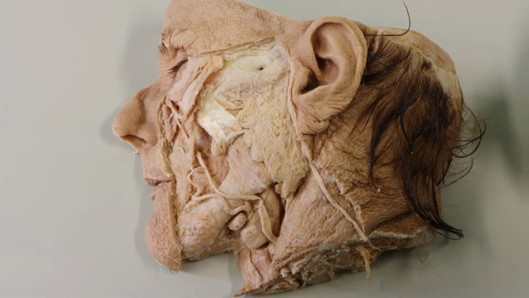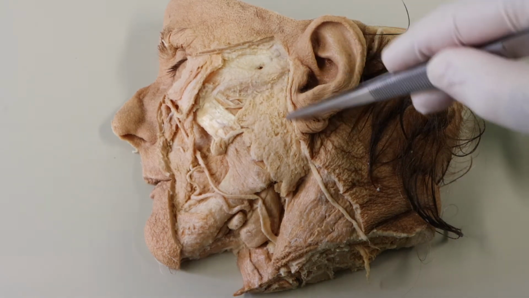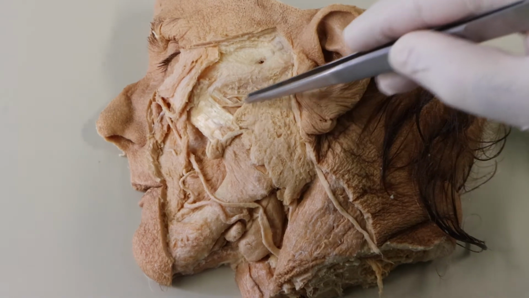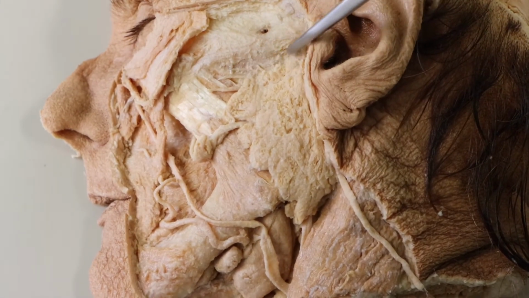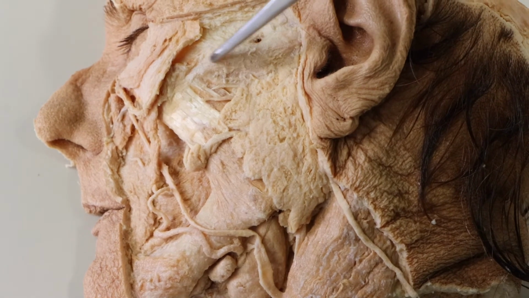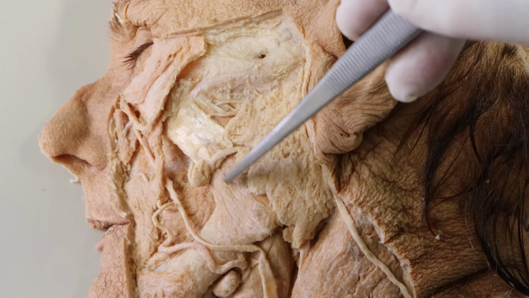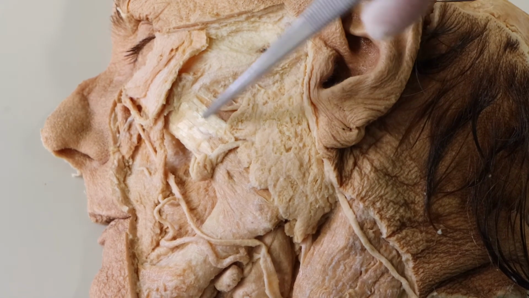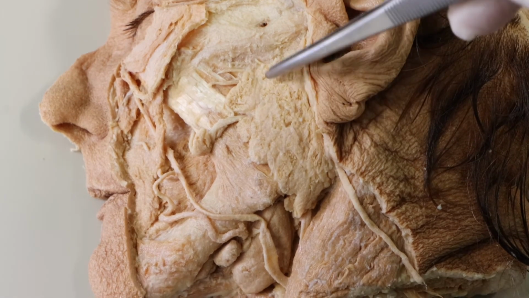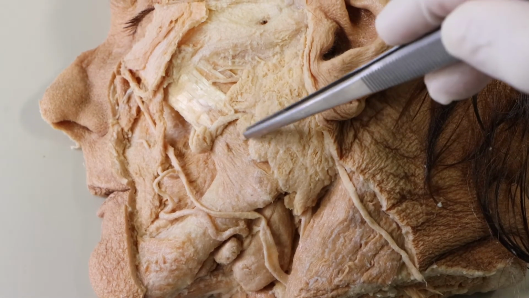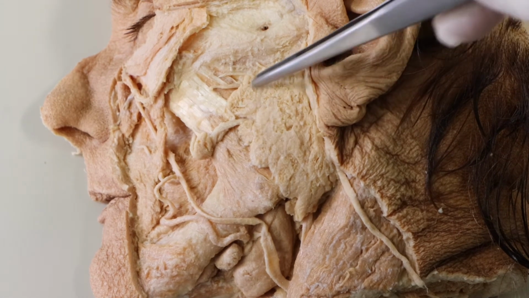Regarding the major salivary glands, this is the area of the parotid gland. As you see here, it's almost triangular in shape. Here is the cranial border, which is toward the zygomatic arch. Here is the masseter muscle, as you see, and the superficial part of the gland is located on the posterior part of the masseter muscle here.